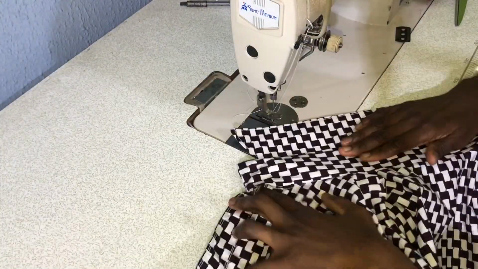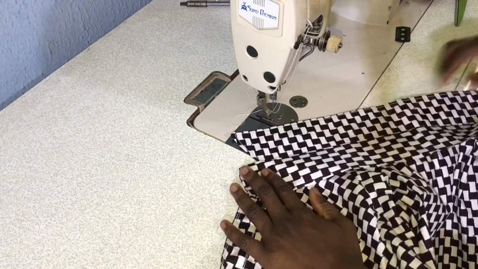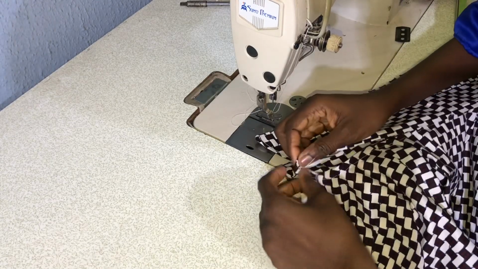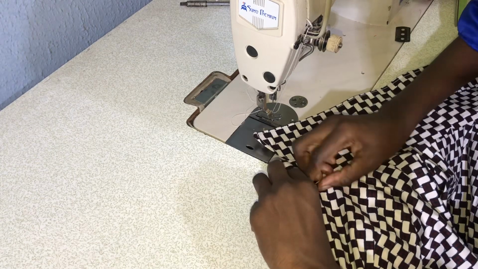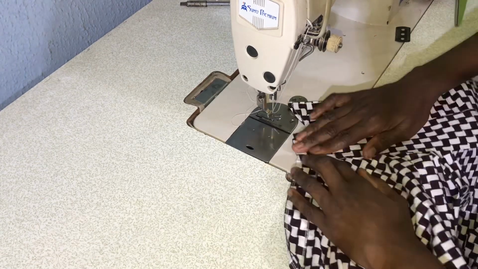So now I'm going to turn this to the right side of the fabric to close the collar band by making a straight stitch on the edges of the band as shown.